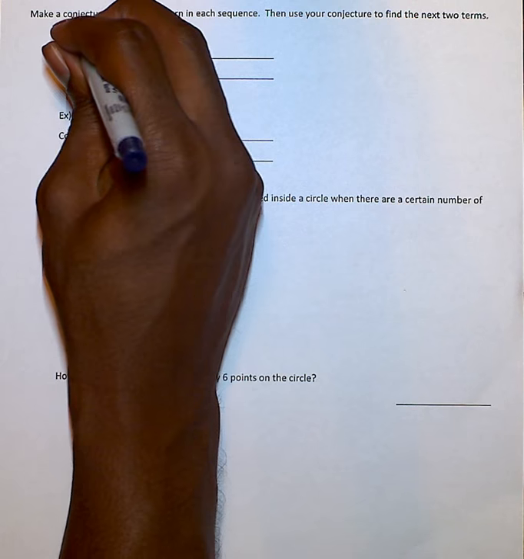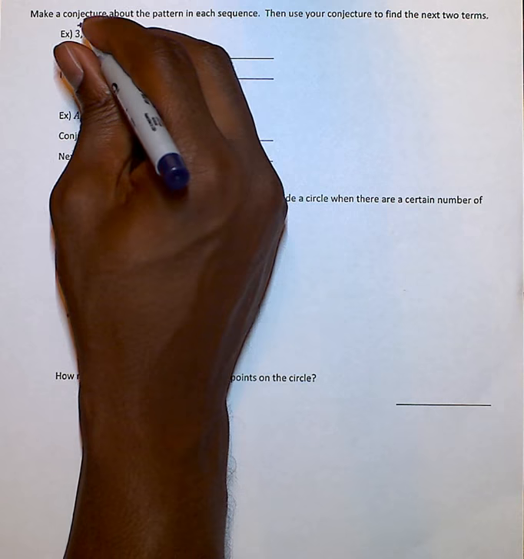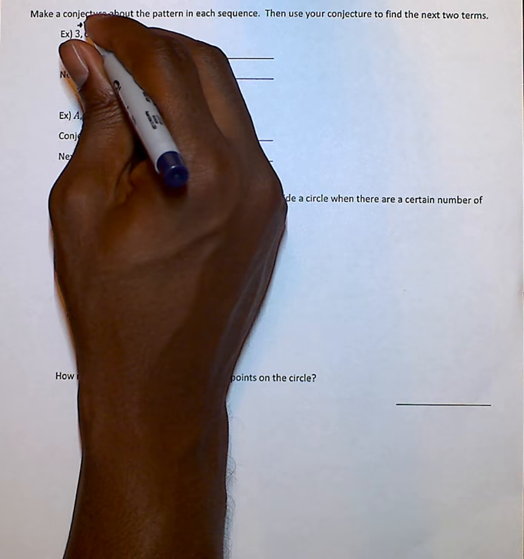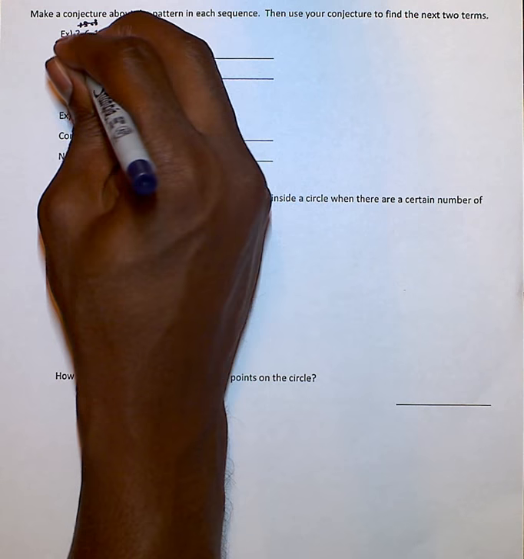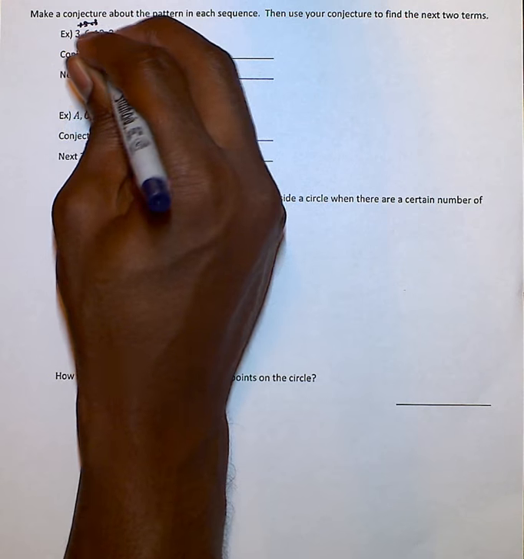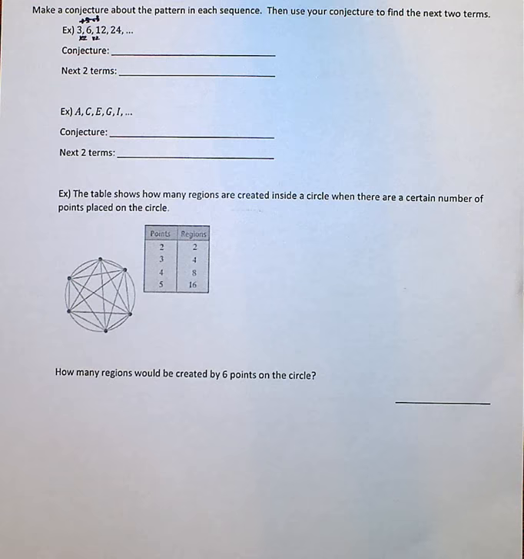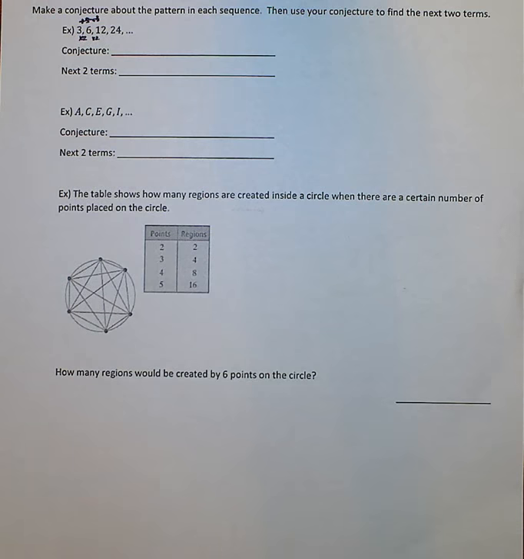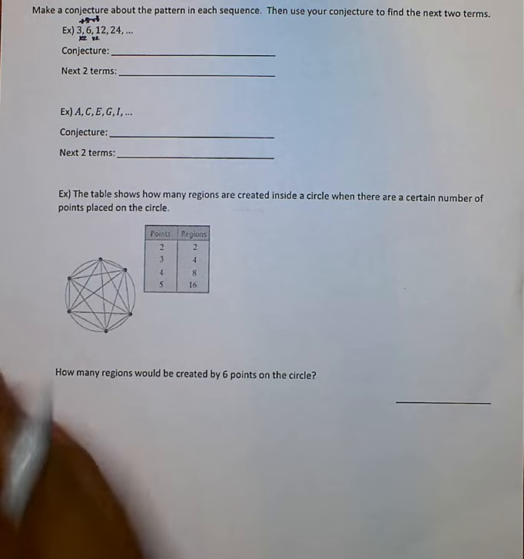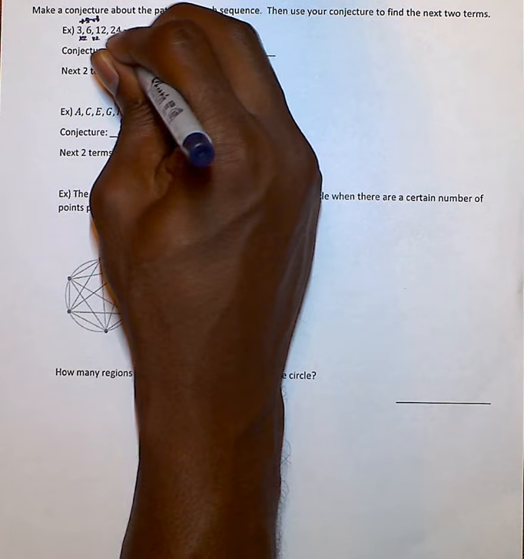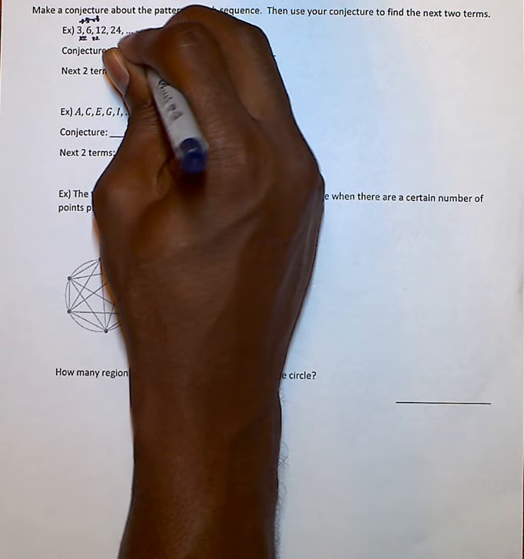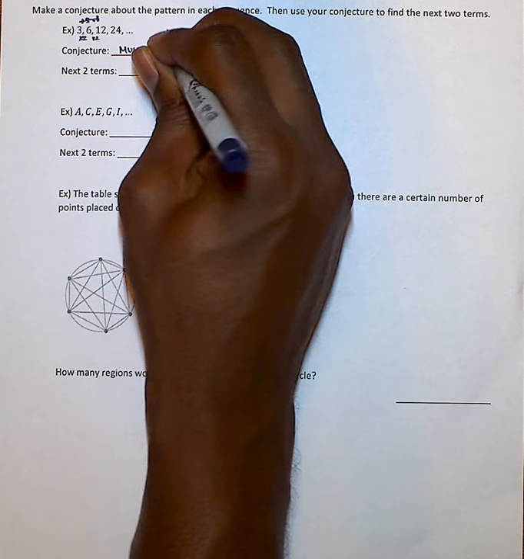So maybe I'm looking here and I say, okay, well, they're adding 3. Does adding 3 work? Nope, adding 3 does not work the next time. Okay, that path doesn't work. Multiplying by 2. Multiplying by 2. Multiplying by 2. Okay, multiplying by 2 does work in all the instances that I've observed. So my conjecture would be that you multiply by 2 each time.